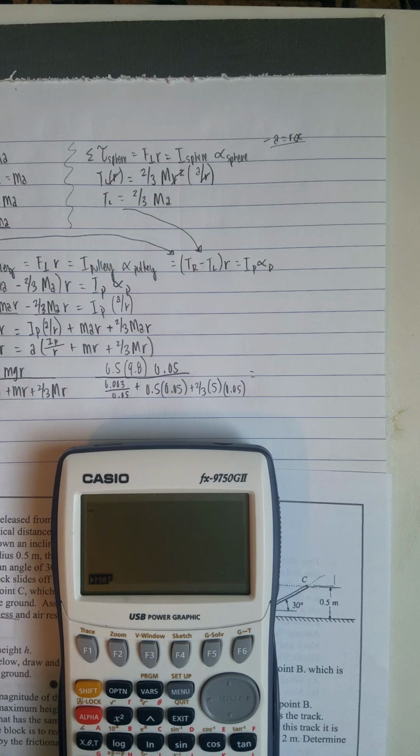You get 0.98 meters per second squared. Okay, so then you can go ahead and use your common formula: delta y equals vf squared minus vi squared over 2a. This is your acceleration, and it tells you that it dropped 80 centimeters.